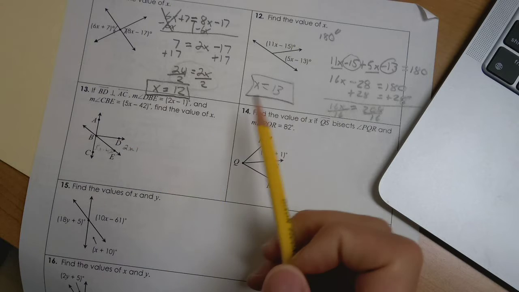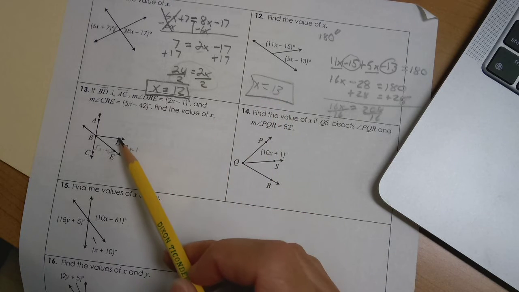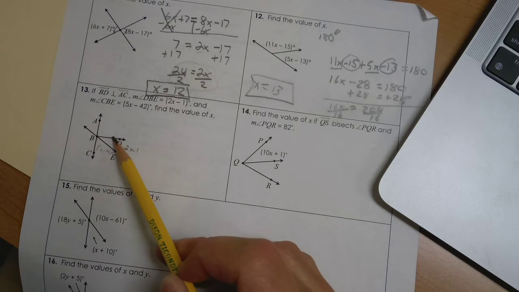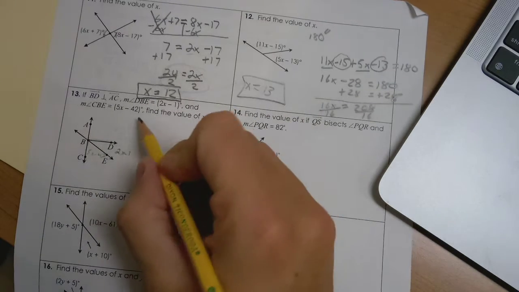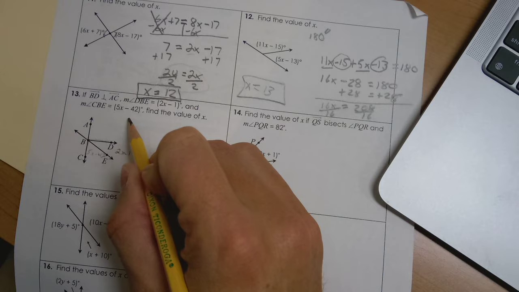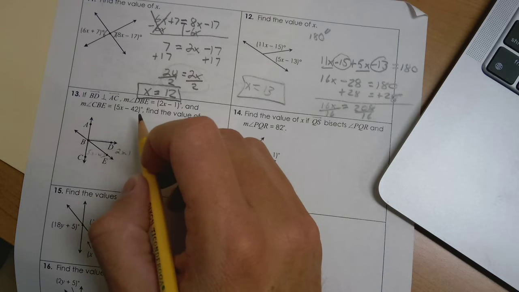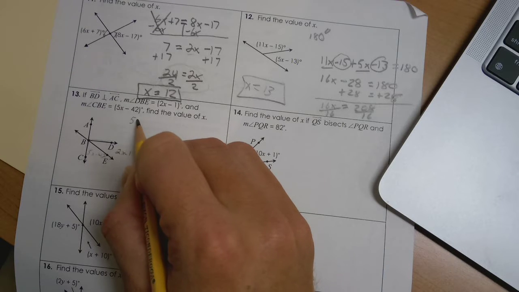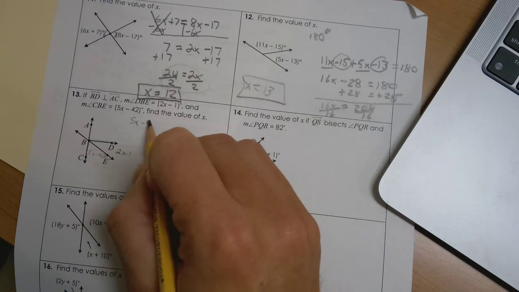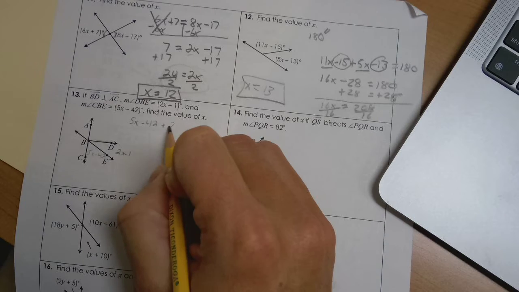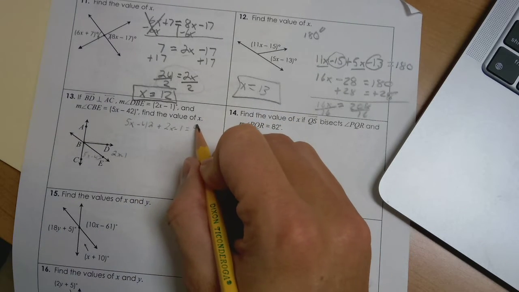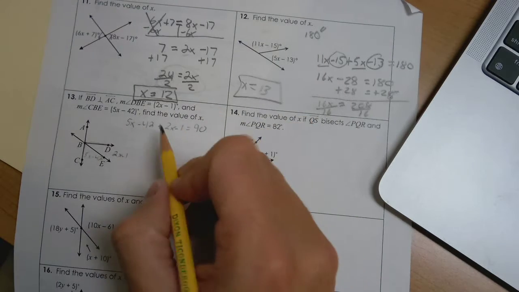And with the information given in our minds, we know that this is a 90-degree angle now. Okay, so we can set those two equations to 90 degrees. So 5x minus 42 plus 2x minus 1 equals 90. Okay, now we just solve.